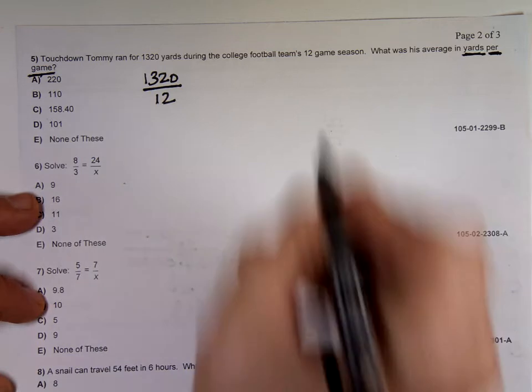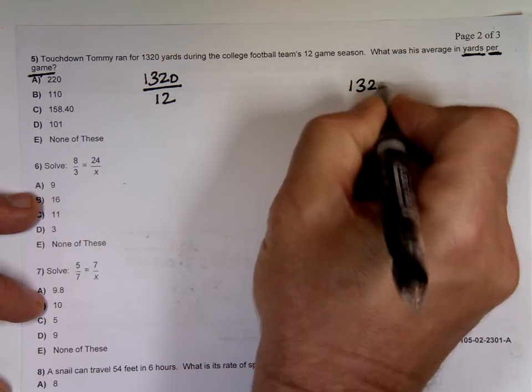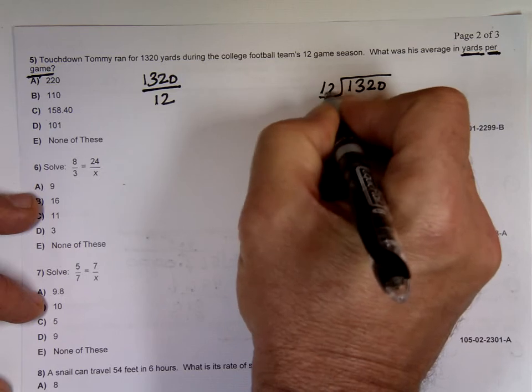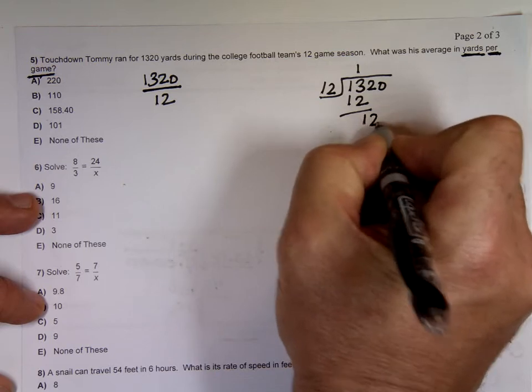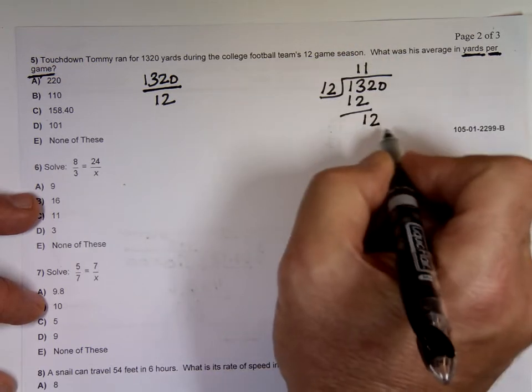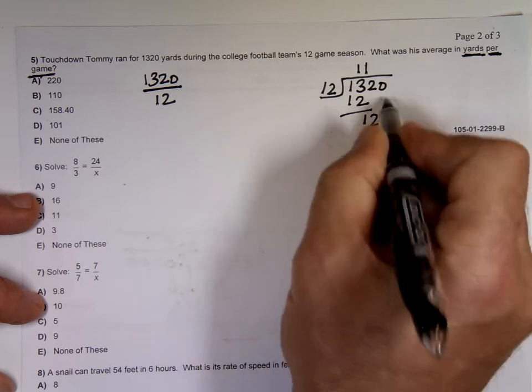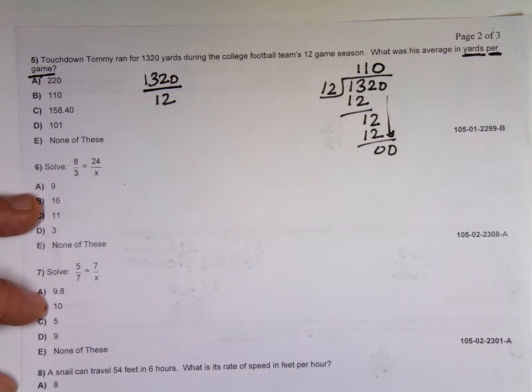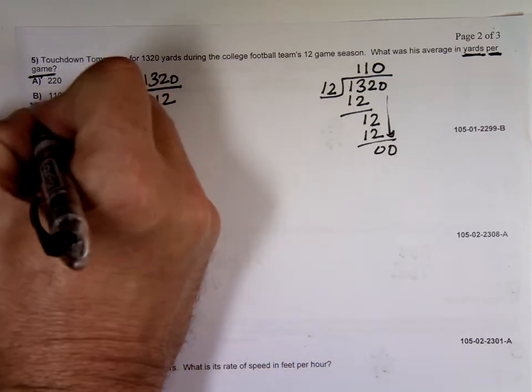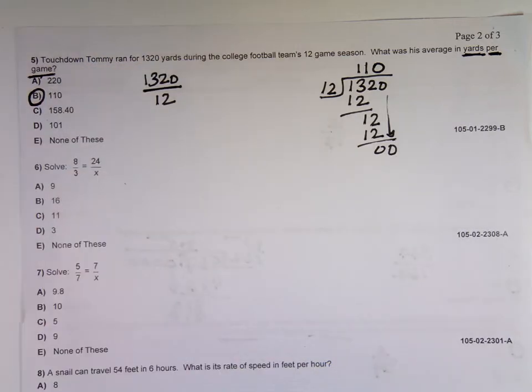And let's go to the side and divide them. 1 times 12 is 12. The remainder is 1. Bring that 2 down. 12 by 12 is 1. 1 times 12 is 12. Bring the last number down. 0. 0 by 12, 0. So it is 110 yards per game. The next one.